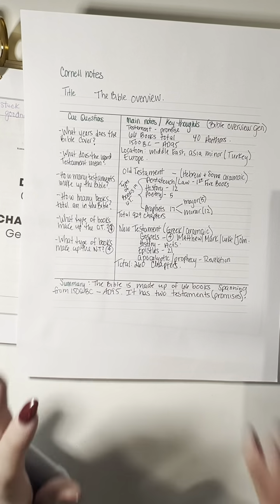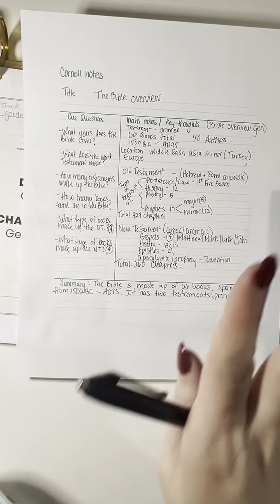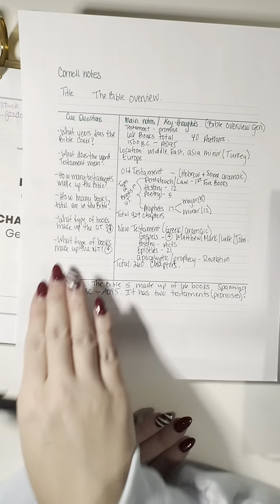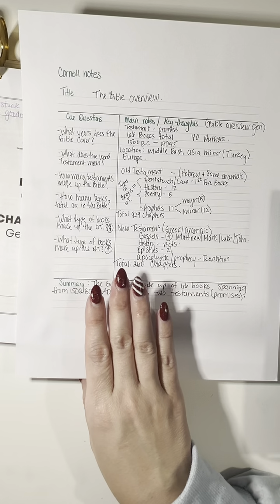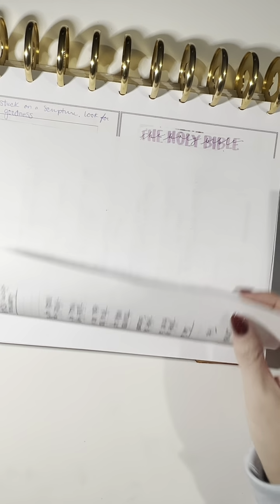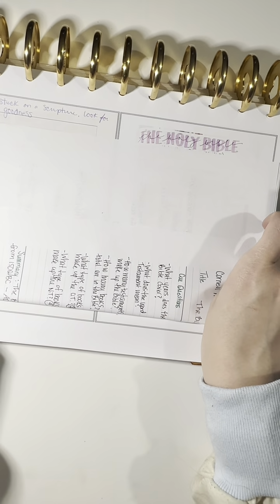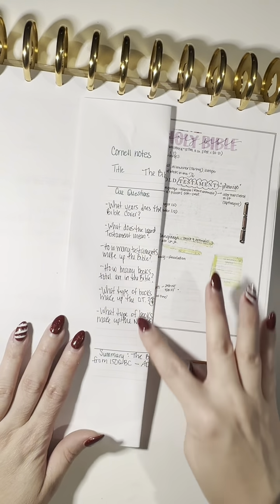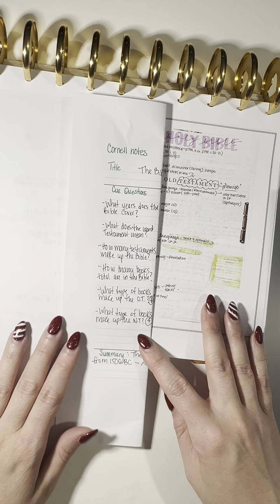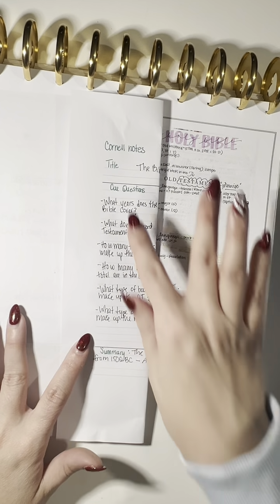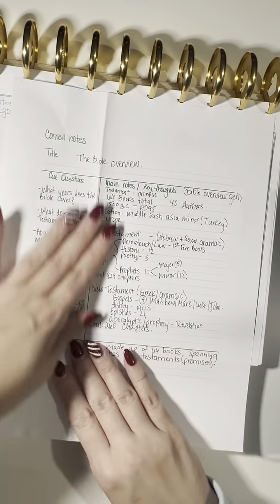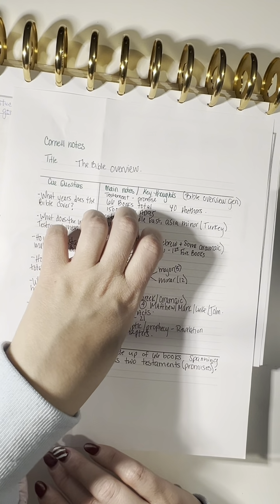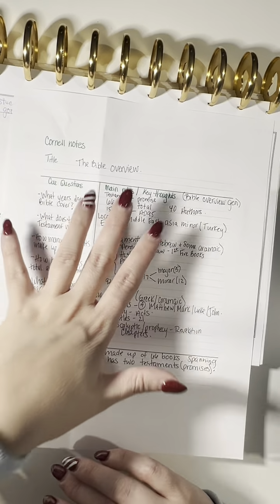Okay, so now we have taken our notes, we have a summary, a very short, brief summary, and now we have all these questions. What you can do in your book is you can fold over your page, so all you see is the questions, and then you ask yourself these questions so that you can study and memorize and learn the things on the other side. And that is how you do traditional Cornell notes.